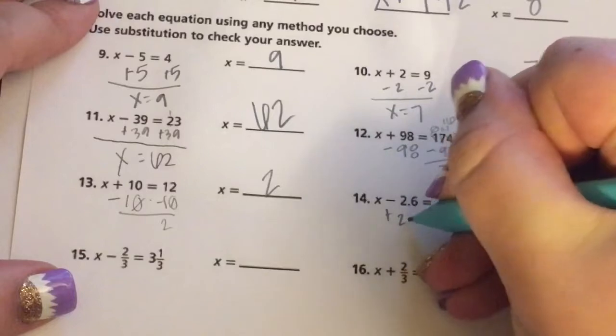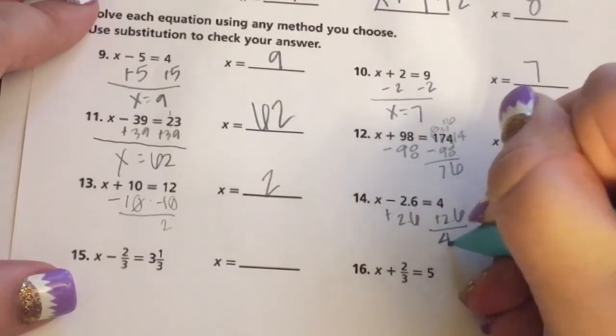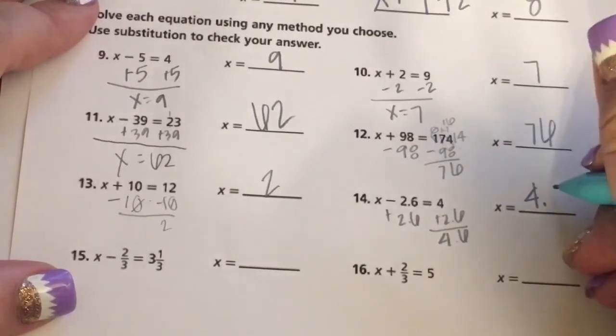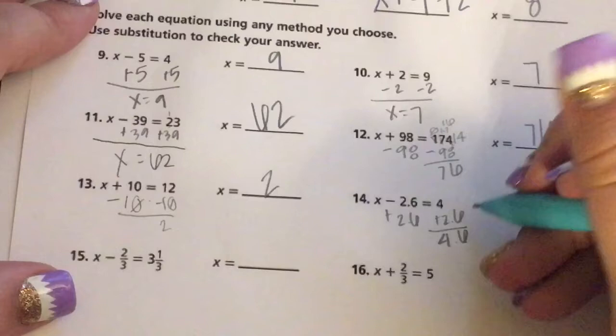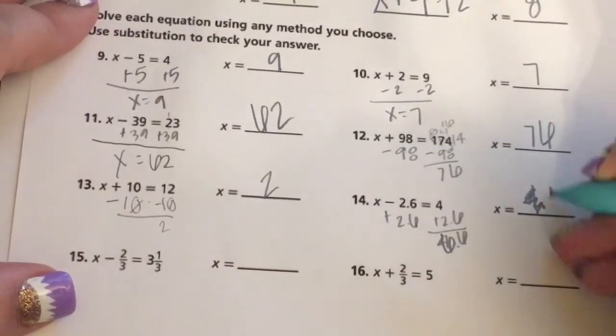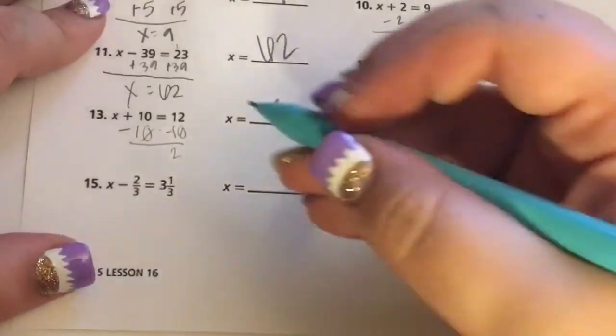Now I'm going to add 2.6 to 4. So 4 plus 2.6. Now I totally catch myself going, what? No, this should be 6.6. Self, I was going too quickly. Scratch that out, 6.6. Number 15.